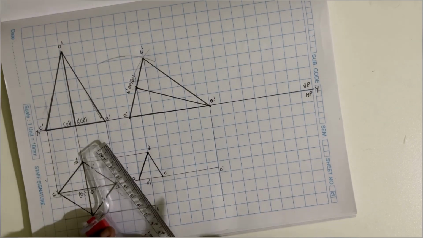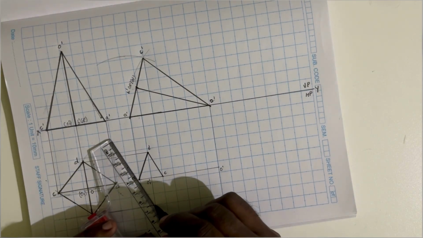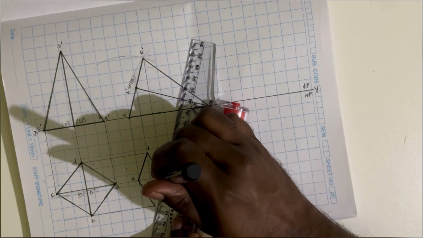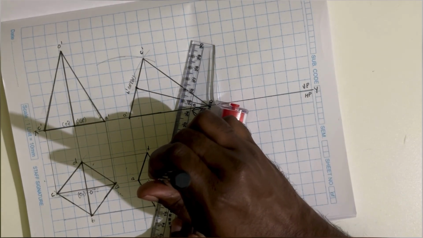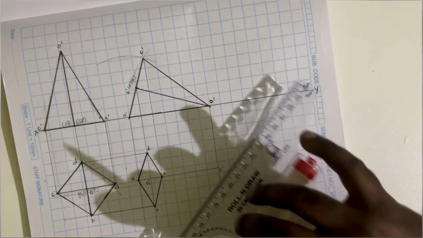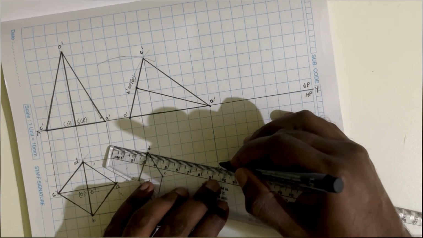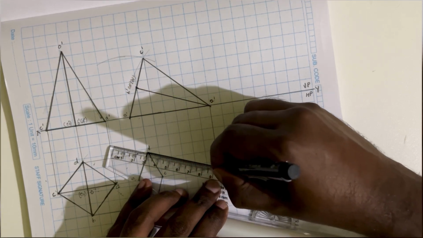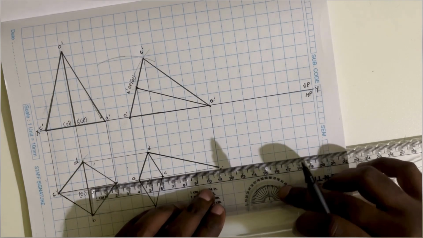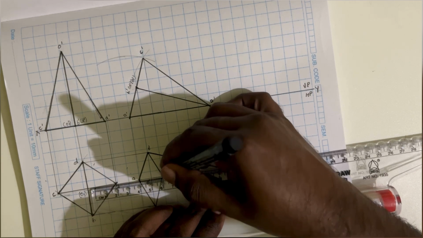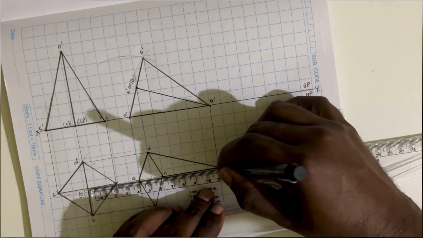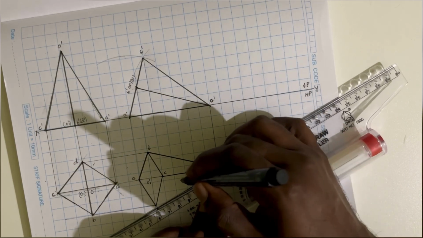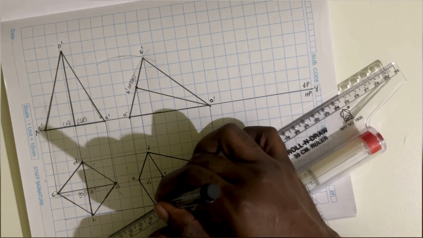And next, B to A or A to B. And next we have got B to C. And similarly, we will complete drawing all the slant edges. So from the corner D to O, and then similarly from the corner C to O, and next from the corner B to O.